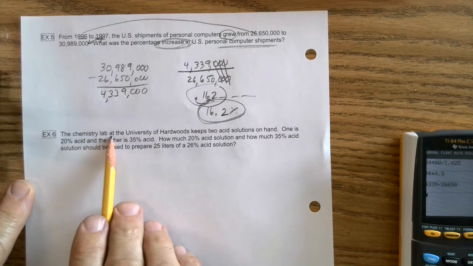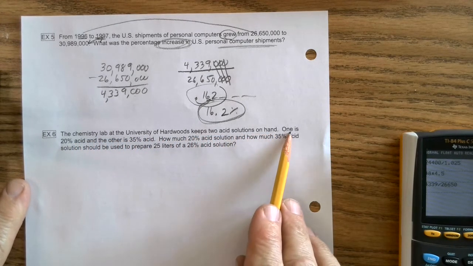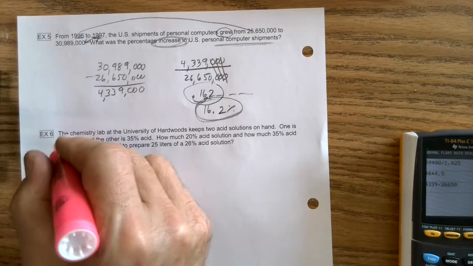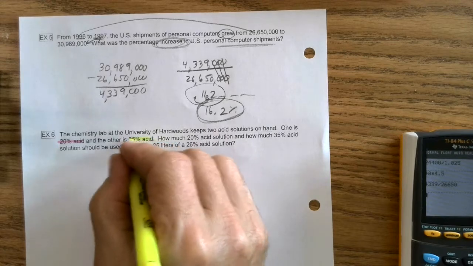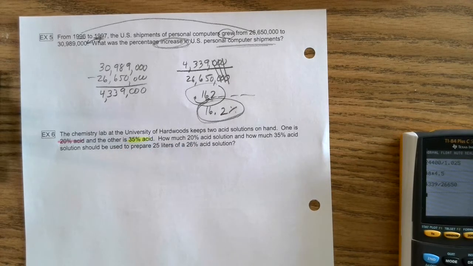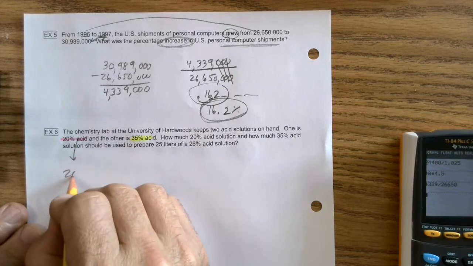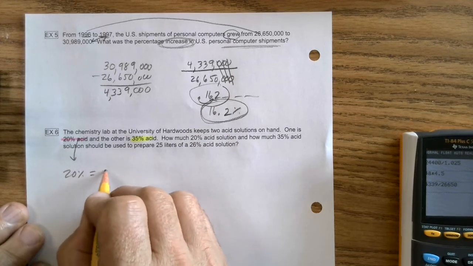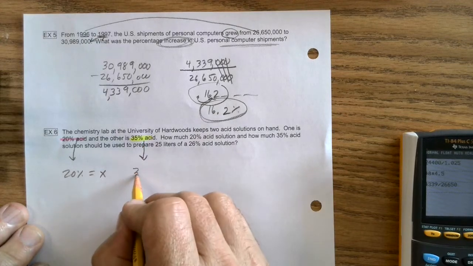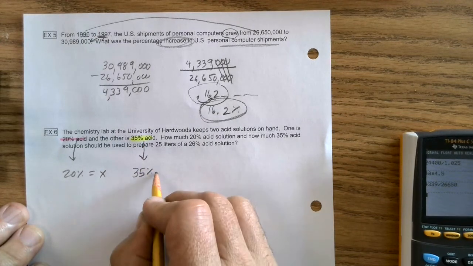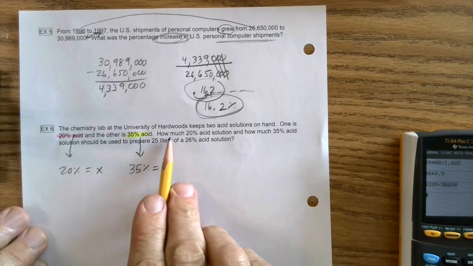The chemistry lab at the University of Hardwoods keeps 2 acids on hand. One is 20%. Let's try to keep this color-coded. And the other is 35% acid. Okay, so what we're going to do is we're going to let this 20% equal X. We're going to let the 35% acid equal, now watch this, I'm going to read ahead.